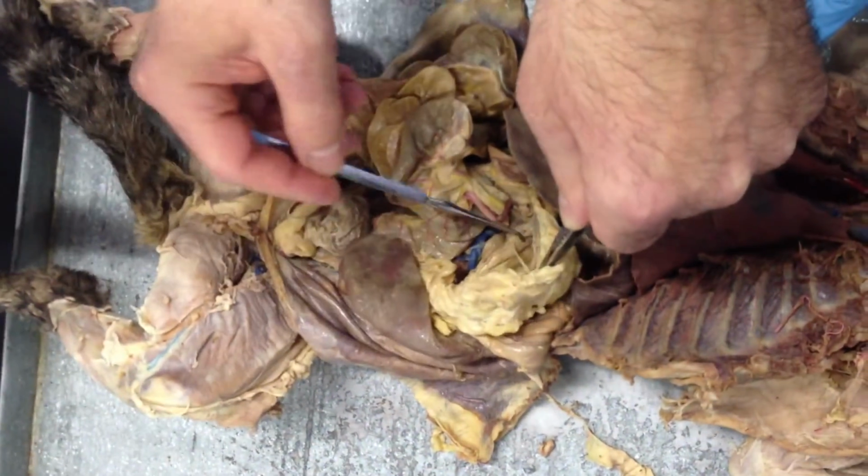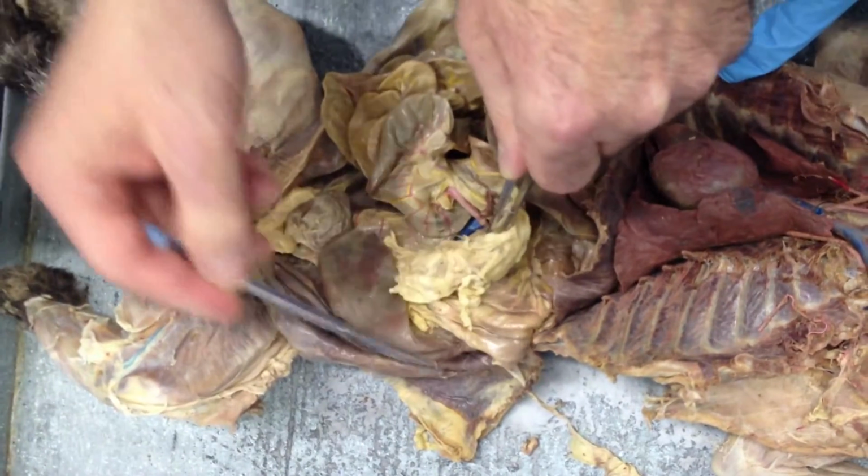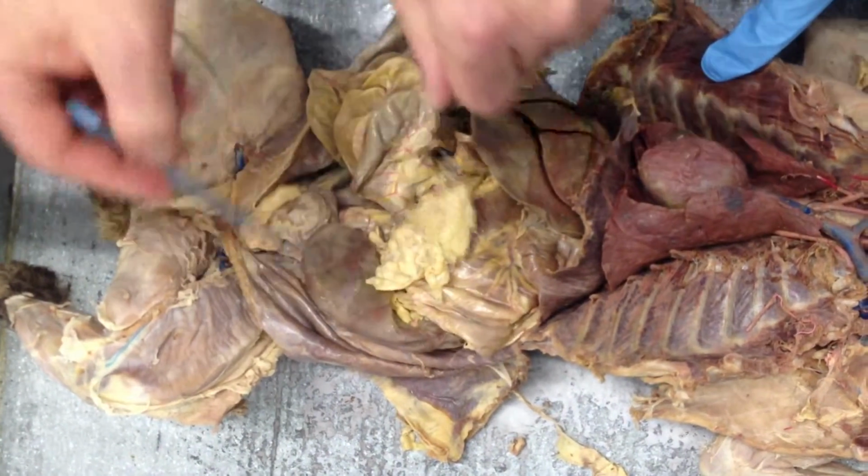Wait, what's the stomach then? If you said that one was spleen? Wait a minute, I'm just trying to... This is the spleen. This is the stomach here. Oh, okay. That's the spleen.